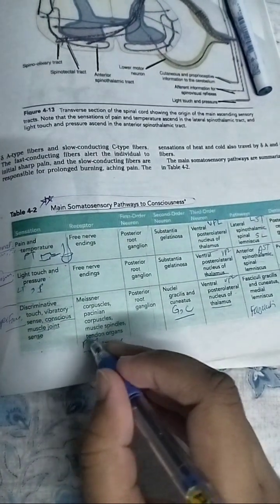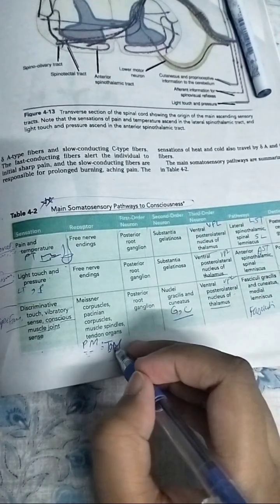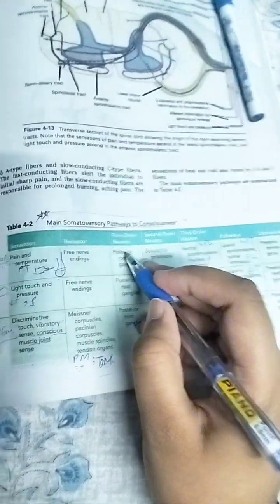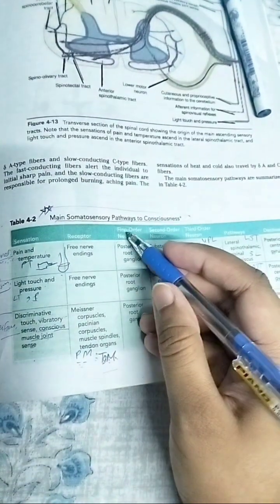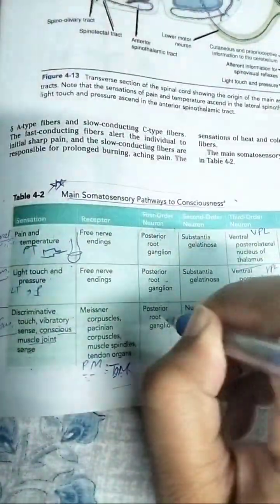Okay, so P for the Pacinian corpuscles, M for the Meissner corpuscles, TO for the tendon organs, and M for the muscle spindles. Now let's talk about the first order neurons. For the first order neurons, I advise you to remember these 3 things. P for the posterior root ganglion, right? So just like posterior root ganglion, posterior root ganglion, posterior root ganglion for all 3 sensations.